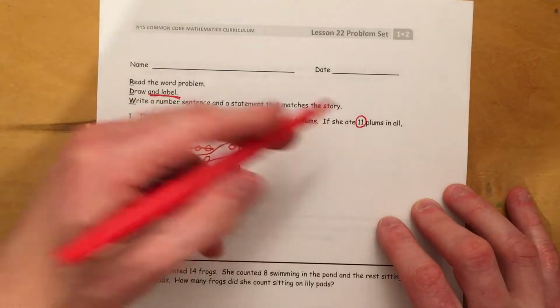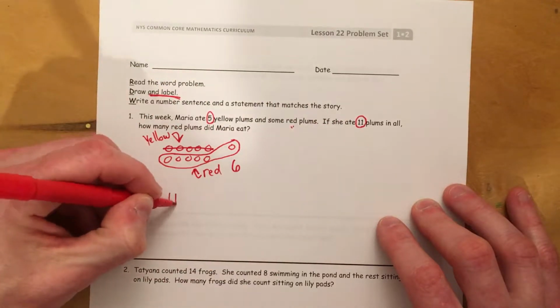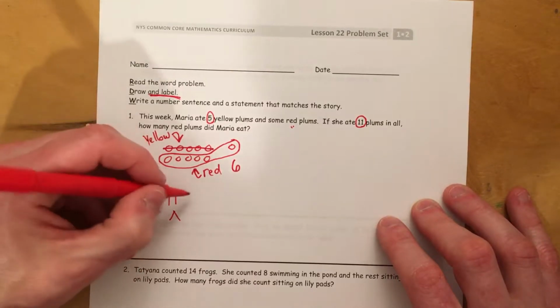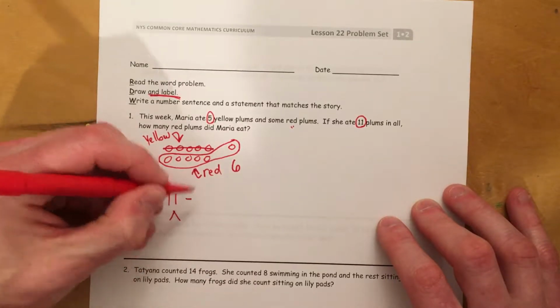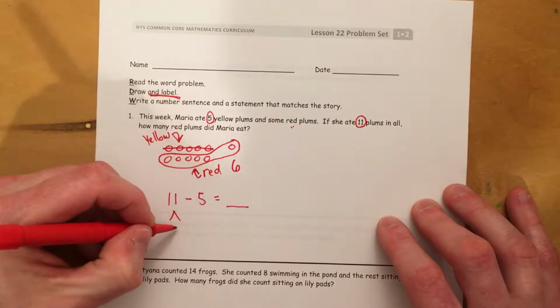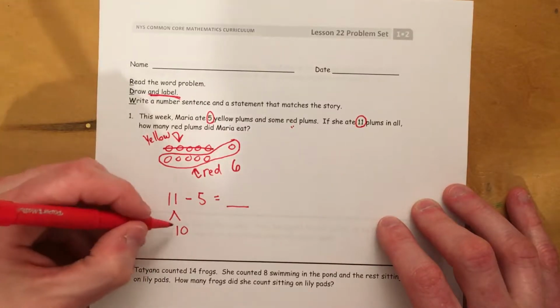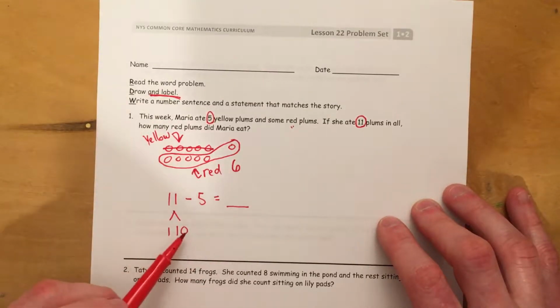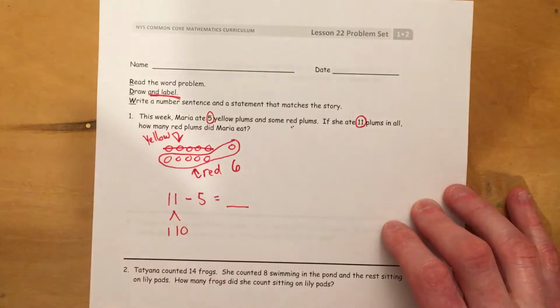Now, once again, we need to come over here and split up to make our number sentence. So we have 11 minus 5 equals blank. So I'm going to go ahead and split this up. So we had our 10 and our 1.